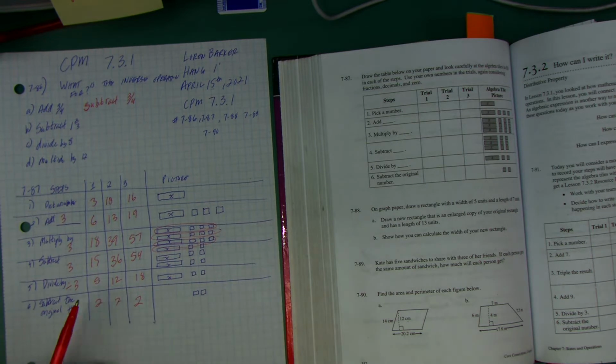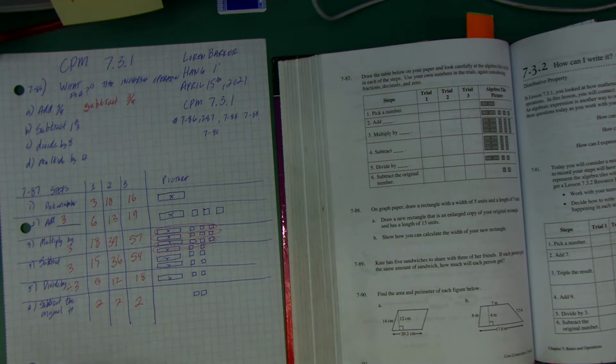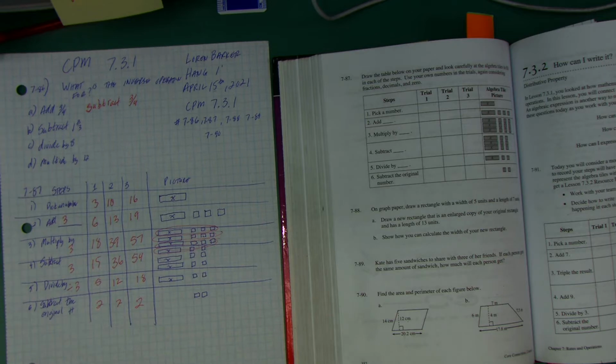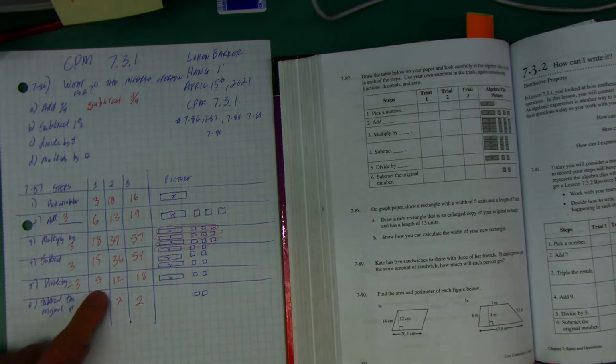And this is one of those things where you can go play a magic trick on a family member and tell them to pick any number. And then tell them to add 3. And then tell them to multiply by 3 and take that answer and subtract 3 and take whatever answer they have now and divide it by 3. And then say, now think of your original number and subtract your original number from what you have now.